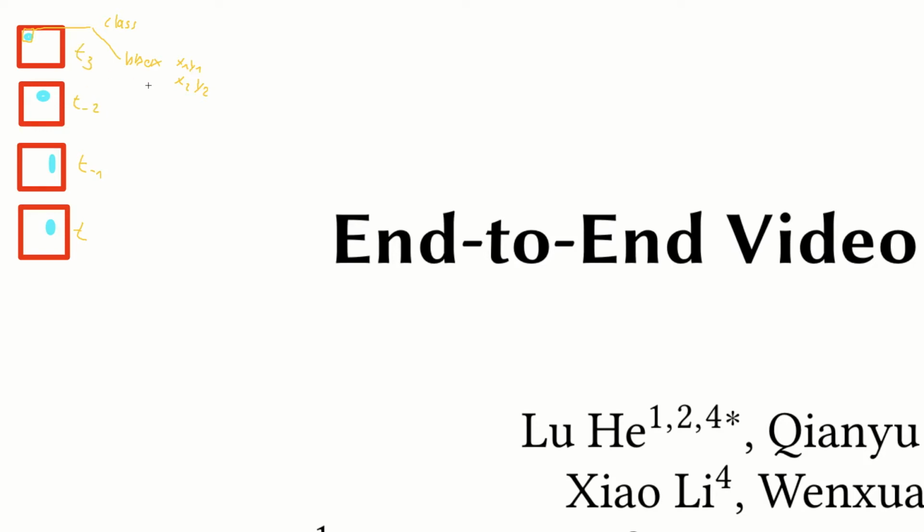It would definitely help us to make use of the information from all these frames to tell at time step t, okay, this is a turtle and I know its coordinates x, y, and so on. And in this paper, they do that.